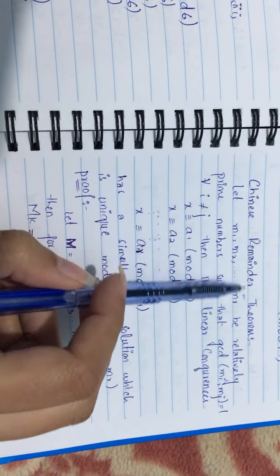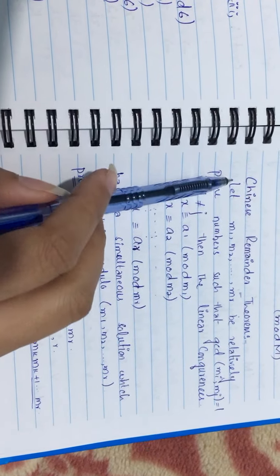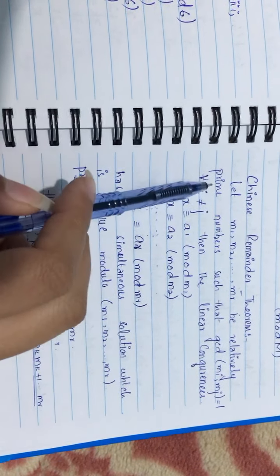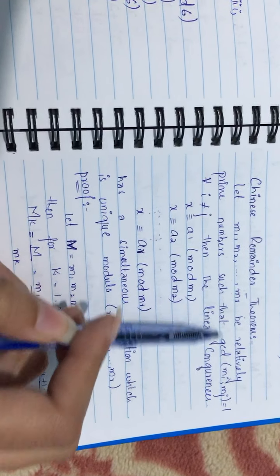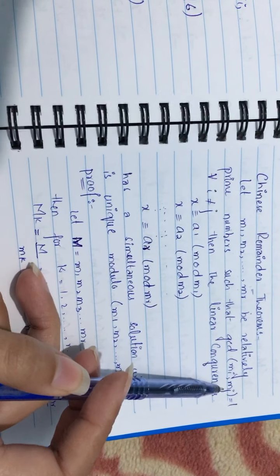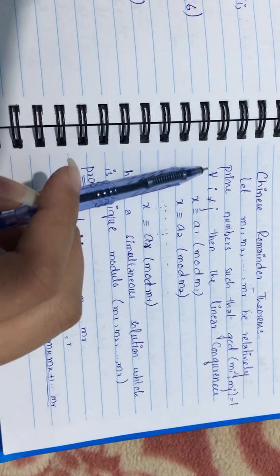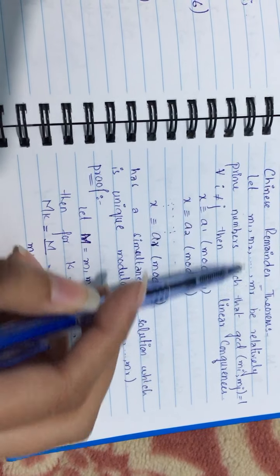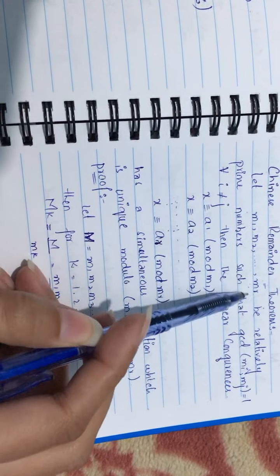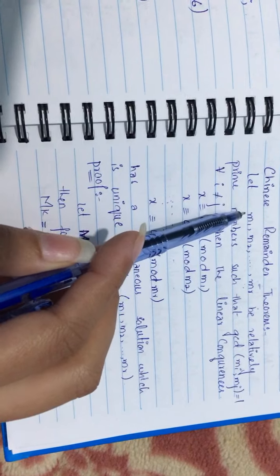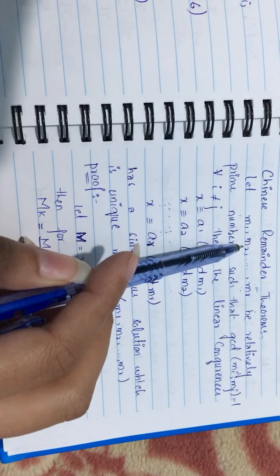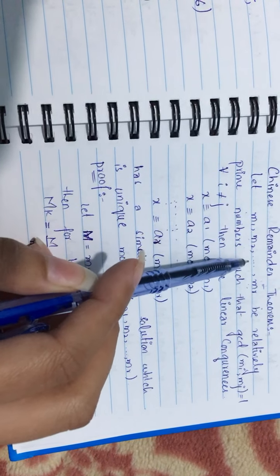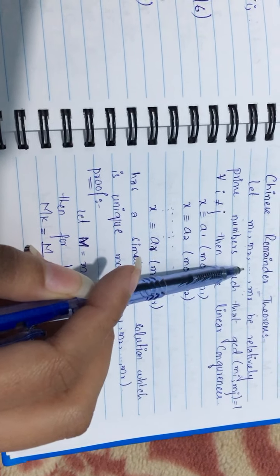So next we have the Chinese remainder theorem. Let m1, m2 up to mr be relatively prime numbers such that GCD of mi and mj is equal to 1 for all i not equal to j. That means these numbers are relatively prime. If I find the GCD of m1 and m2, the result is 1, and if I take the GCD of m2 and m3, the result is 1.